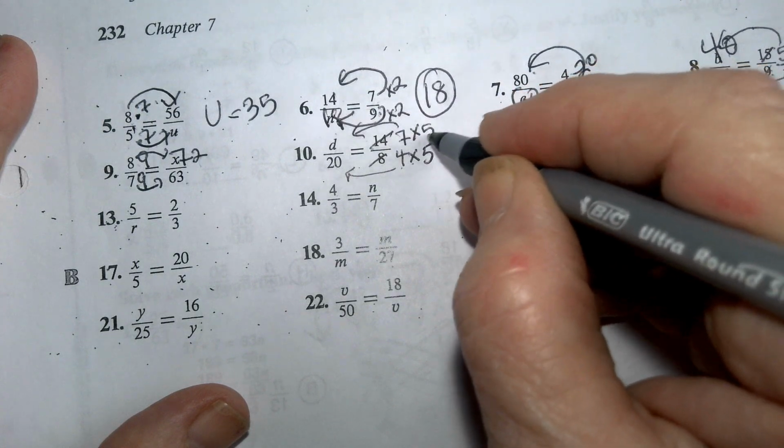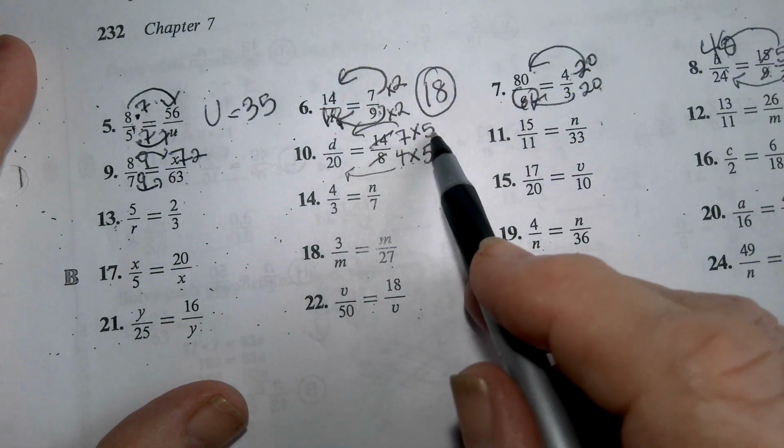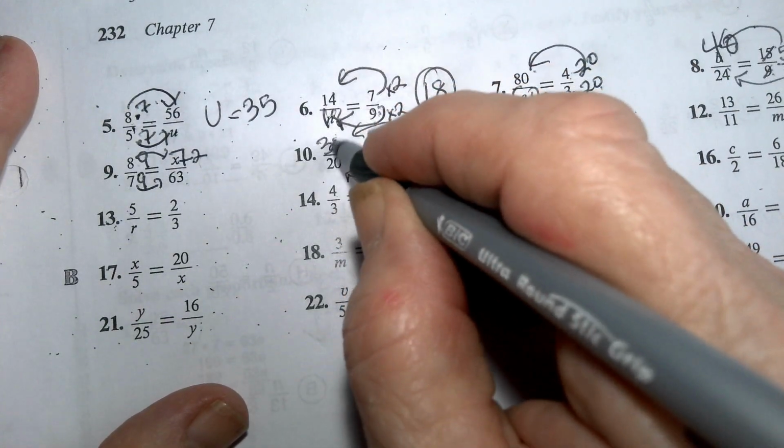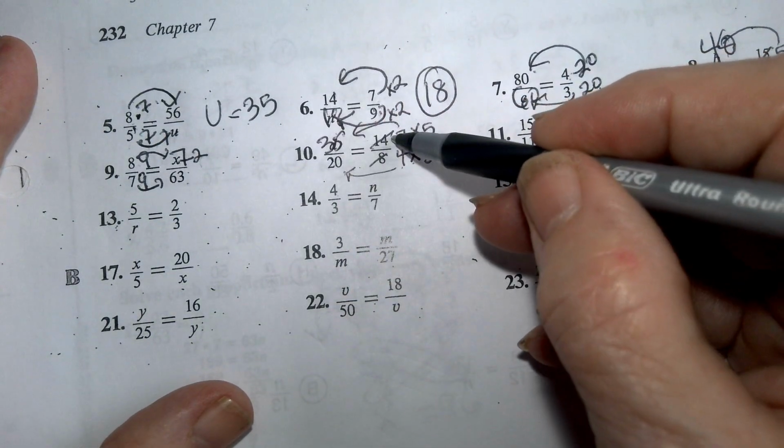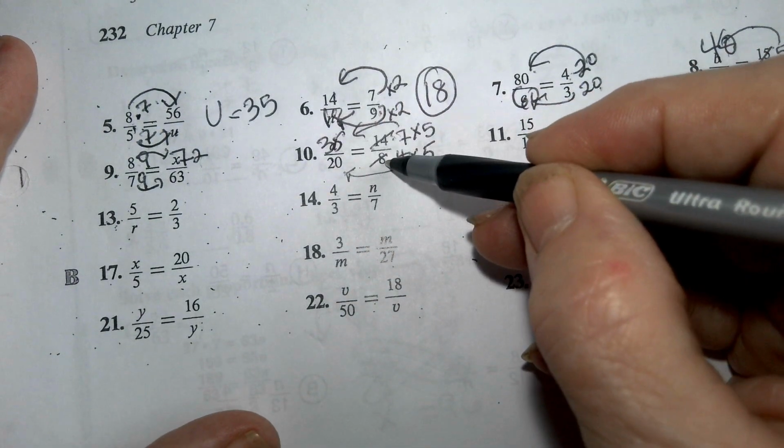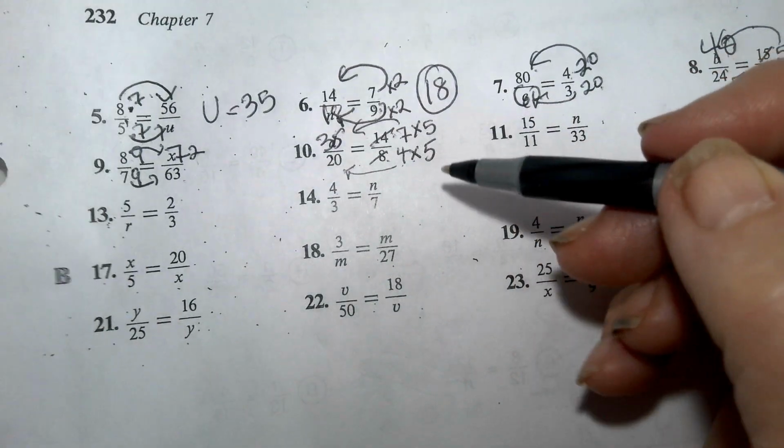So 7 times 5 should be our answer. 7 times 5 is 35. And if it's bigger, I better look and see. This is bigger than 20. I better see if the original number was bigger than 8, and it was. And what is that? 35.